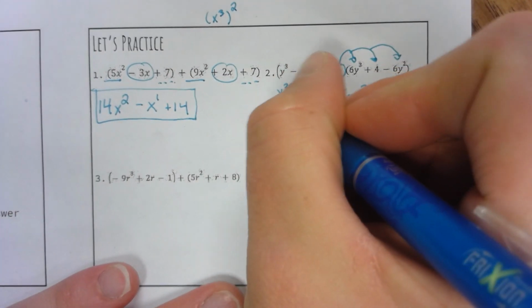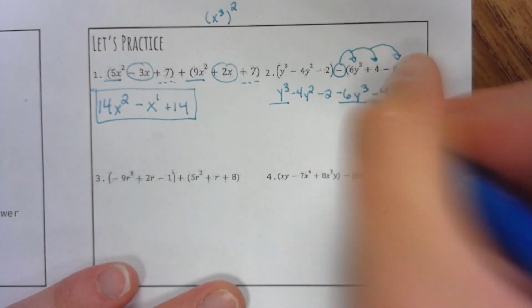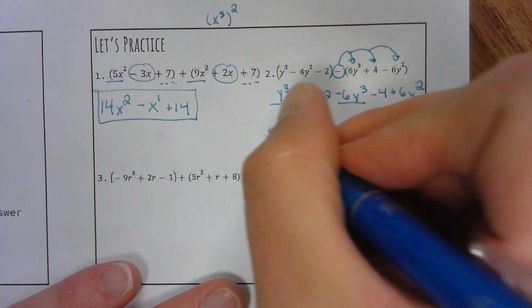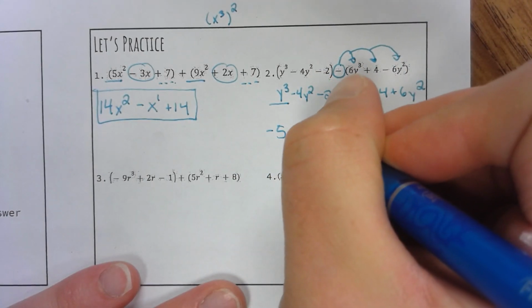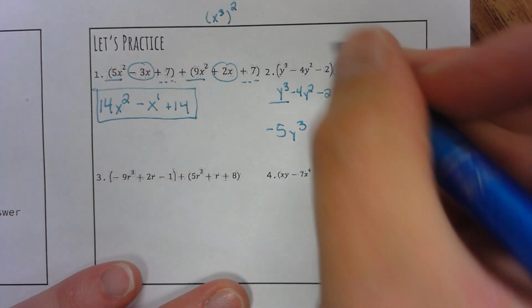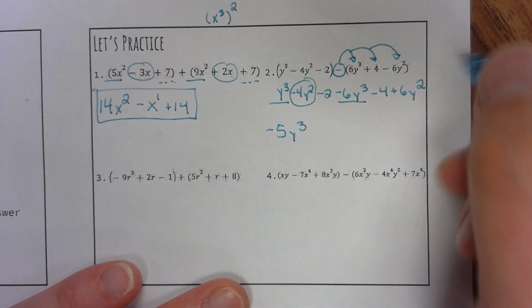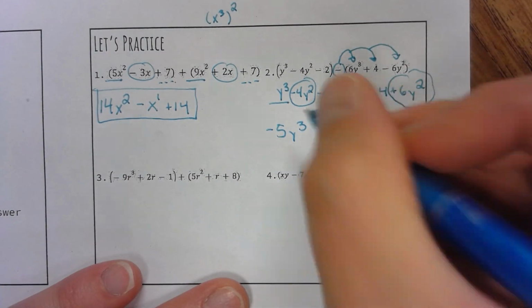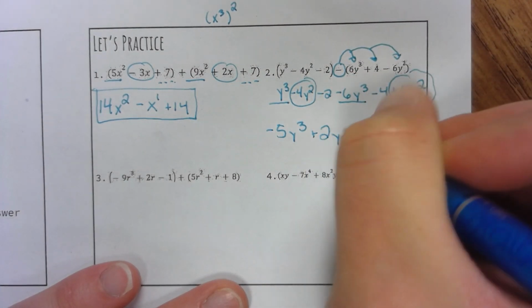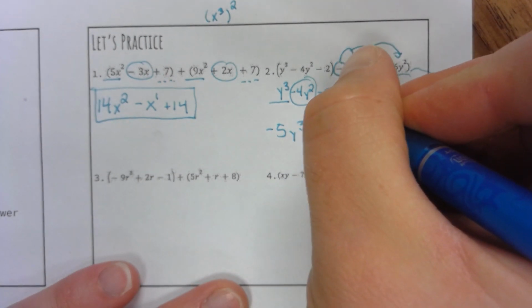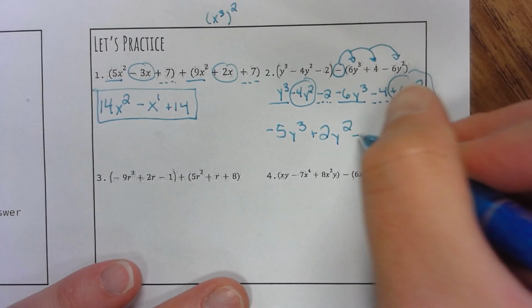All right, so y cubed, I have 1 and I have negative 6 of them. 1 minus 6 is negative 5y cubed. Then I have 4y squared, and sorry, that's a negative 4y squared. And positive 6y squared, that's positive 2y squared. And the minus 2 minus 4 is negative 6.